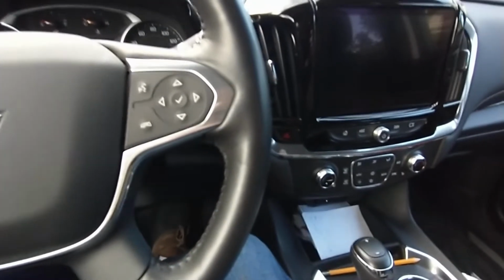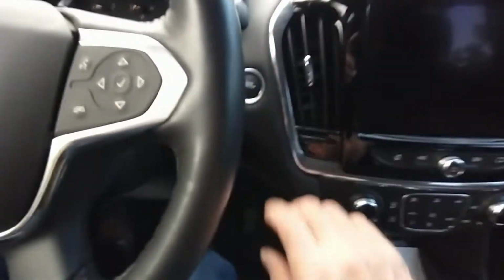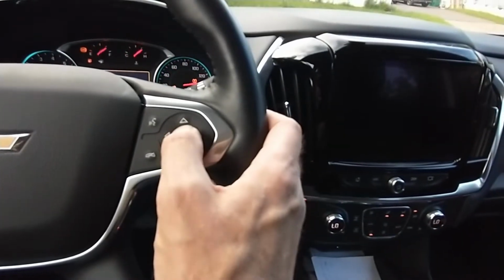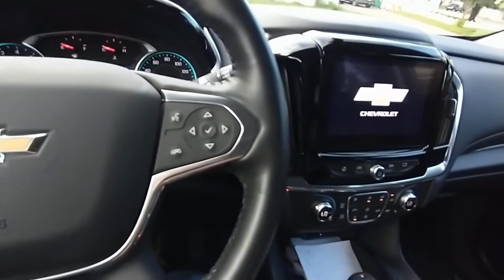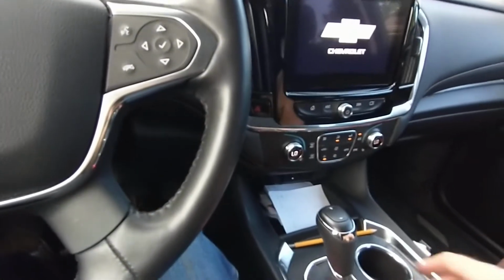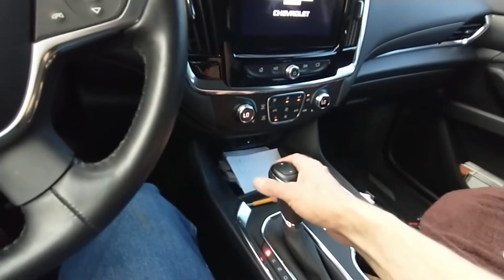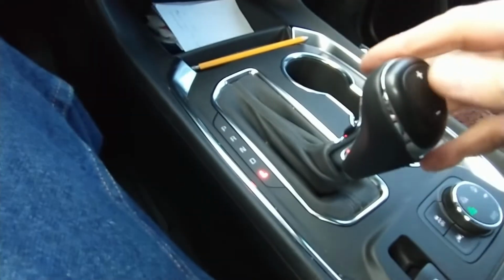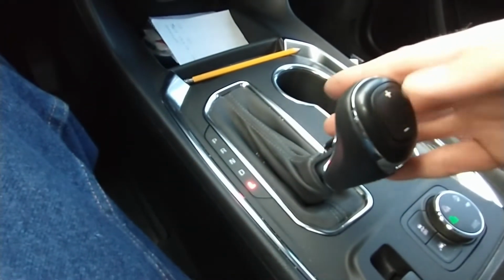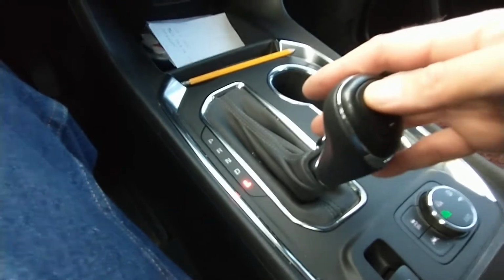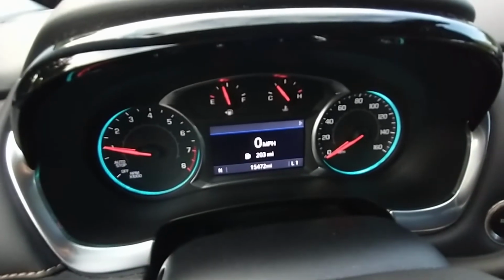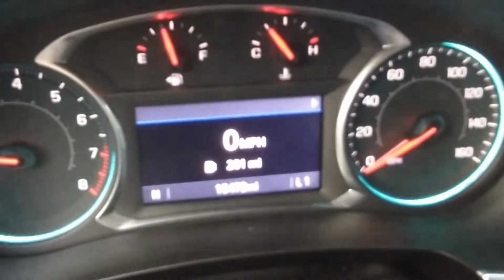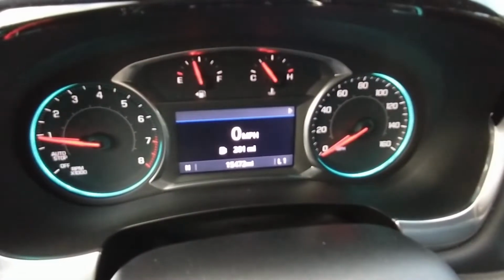To override the auto stop in a 2020 Traverse, I'm going to start it up. And instead of putting it in drive, I'm going to put it in low. Then I'm going to push this plus button on the shifter here. And as I push it, in the lower right corner it says L1 right now, which I think is low 1.